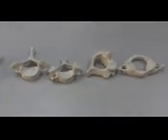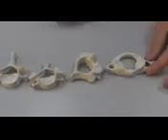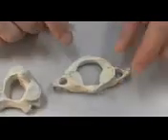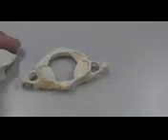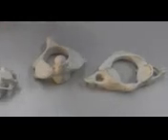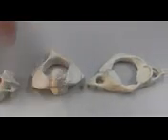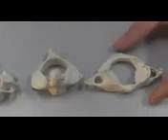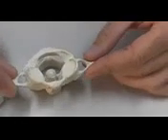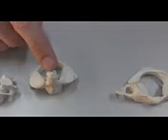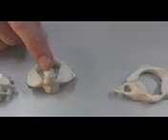The atlas is just the blanket name given to C1. So C1, also referred to as the atlas, is signified by a ring of bone. C2 is called the axis. This is the name given to the whole of C2, very specific names. An easy way to remember that is because the atlas rotates on its axis. And it rotates around this bony projection here called the dens or odontoid process.